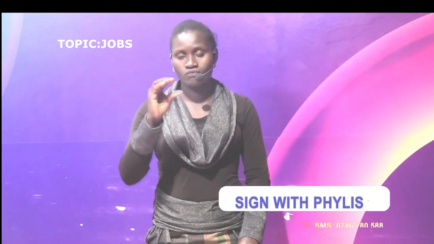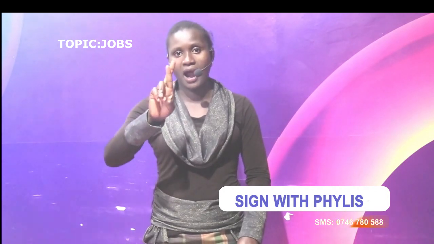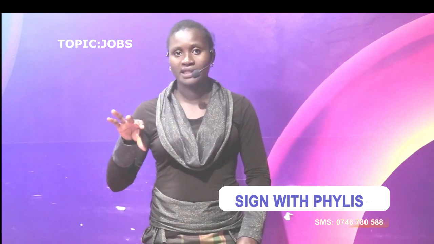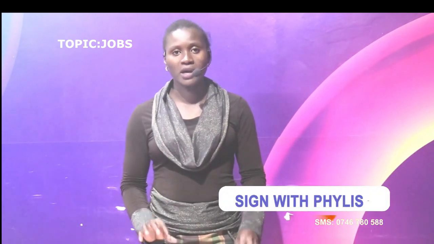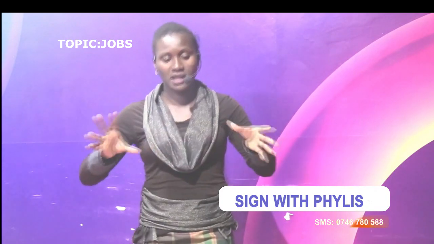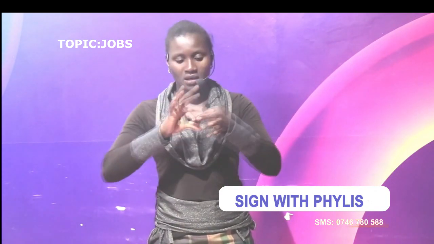This is the letter C-O-O-P-E-R-A-T-E. Cooperate. I hope you have seen how I have just finger spelled slowly. So how do we sign cooperate? So the sign for cooperate is like this.